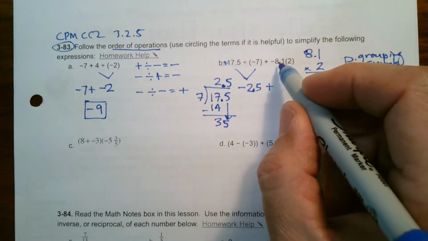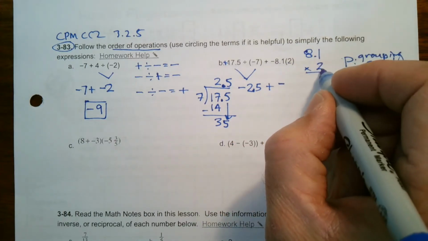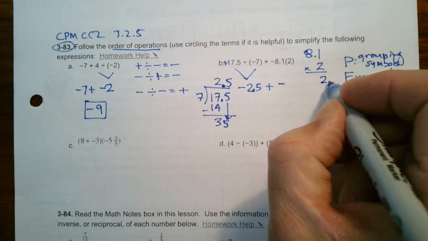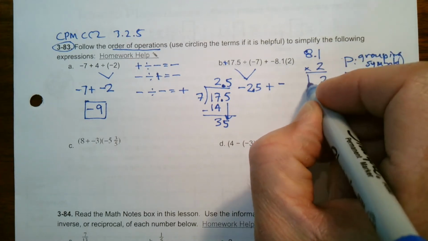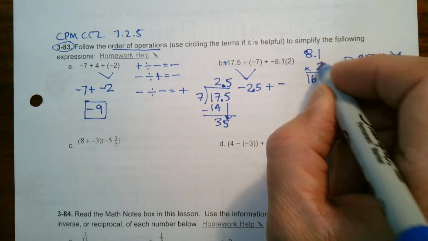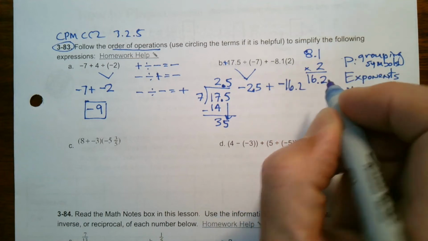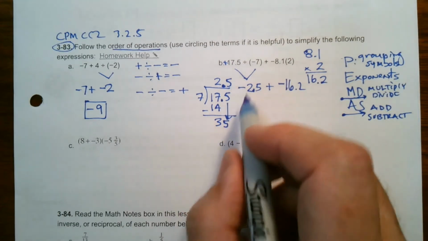And I know a negative times a positive is a negative. So I know my answer is going to be negative. I just have to figure out what that answer is. So when I multiply these, I get 2 and 16, right? 2 times 1, 2 times 8 is 16. Since there's one decimal place, my answer has one decimal place. So it's negative 16.2.